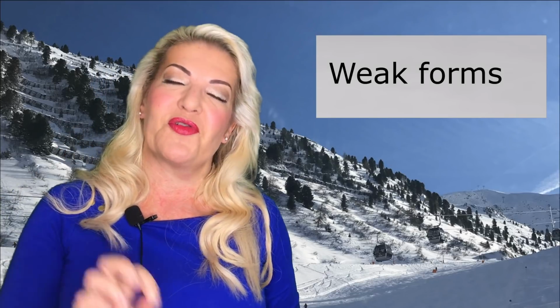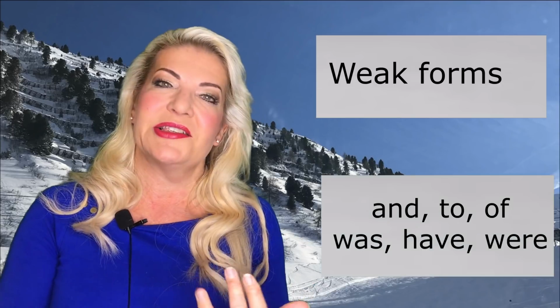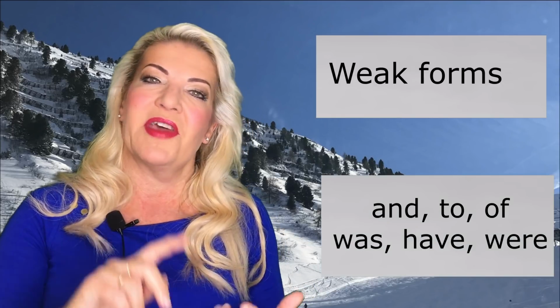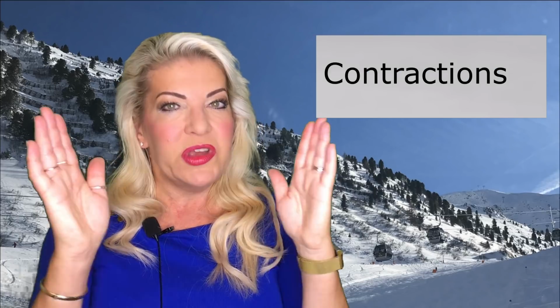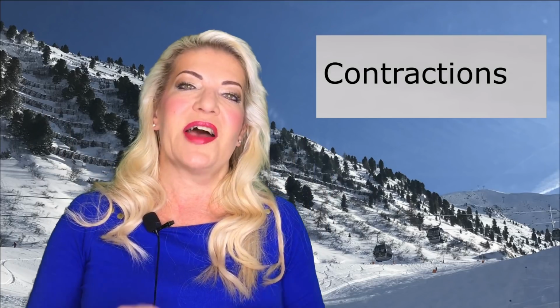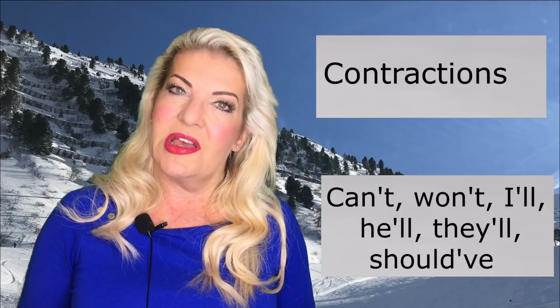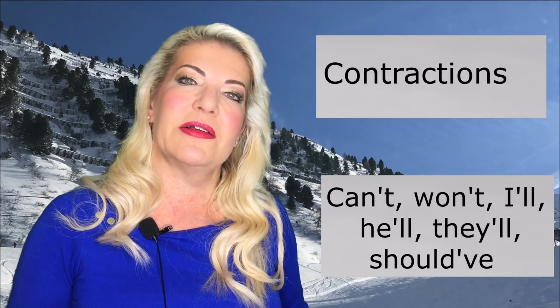The most common parts of connected speech are the following 2. The weak forms of grammar words, such as and, to, was, have, were, and contractions, when we shorten words, such as can't, won't, I'll, he'll, they'll, should've.